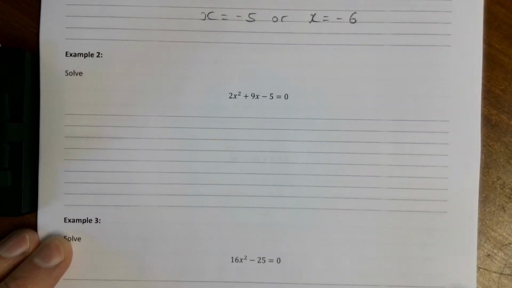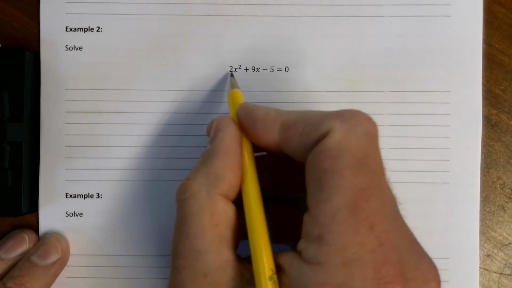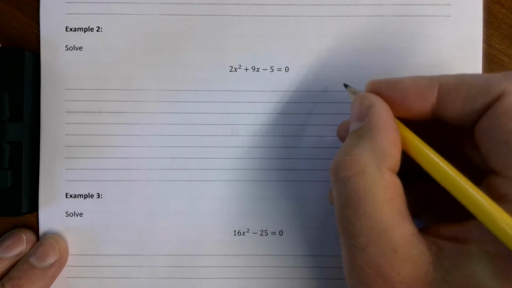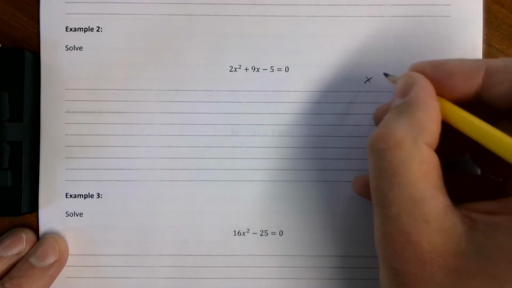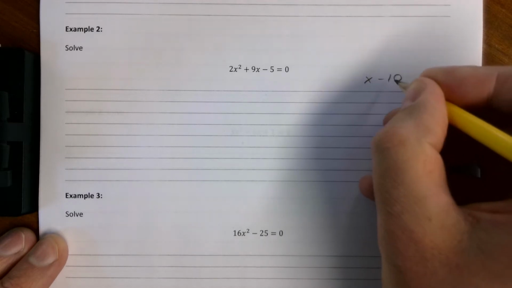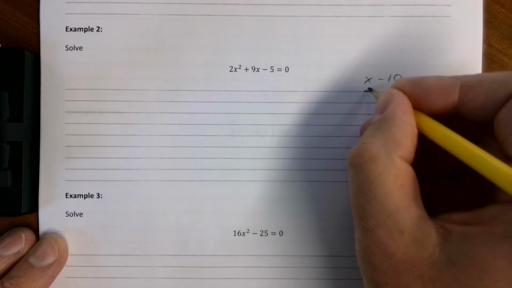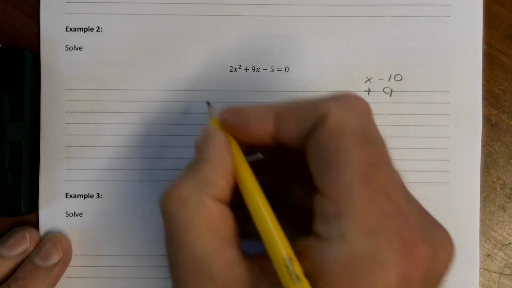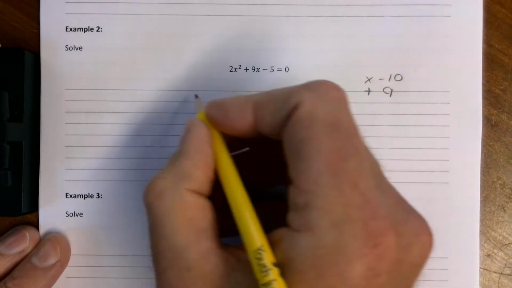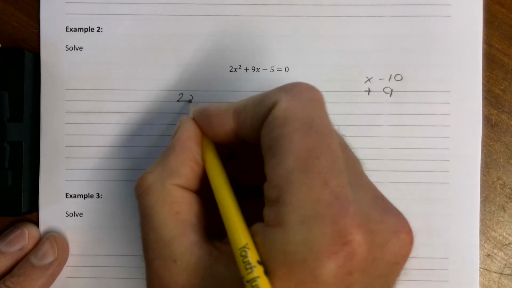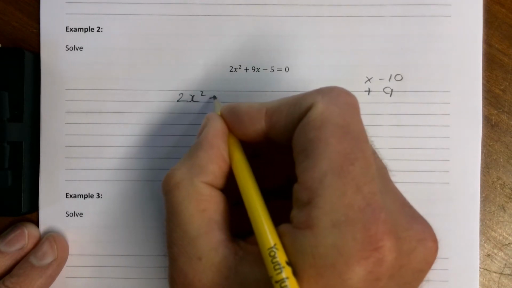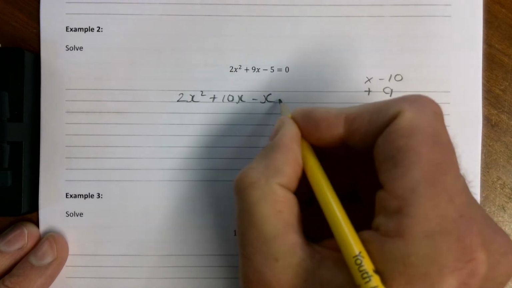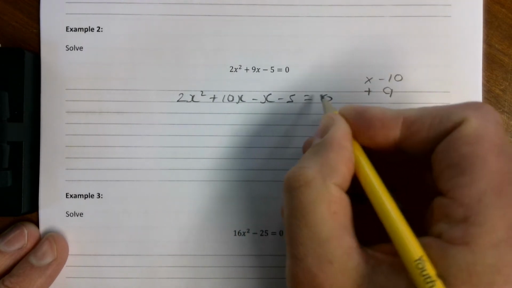Example 2 is still very straightforward, I hope you think. However, we don't have a 1x squared, so we're going to need to go for numbers that multiply to give minus 10 and add to give 9. So that's going to be 10 and minus 1. In this case, of course, we split our middle term. Minus 1x, I'm just going to write as minus x, minus 5 equals 0.